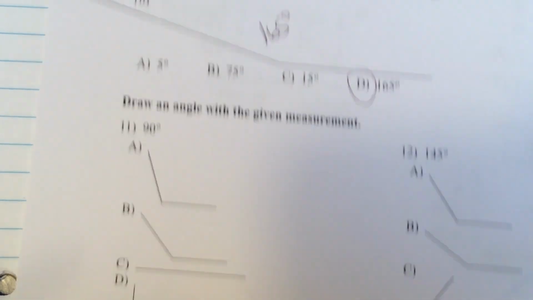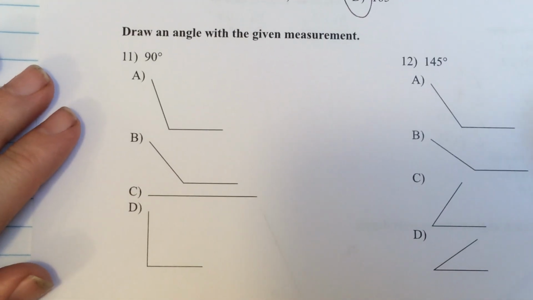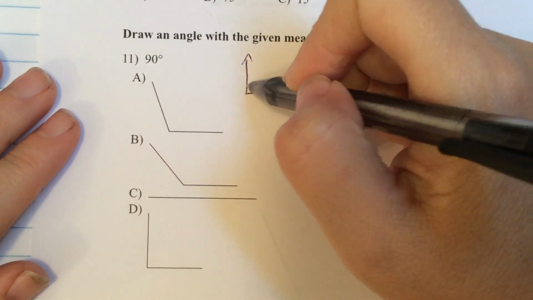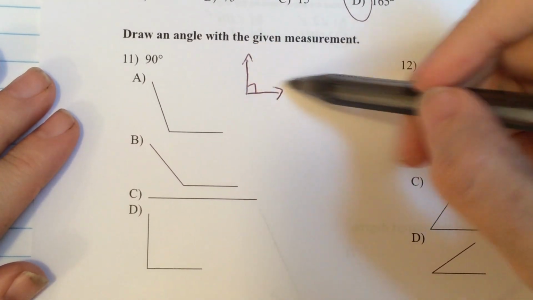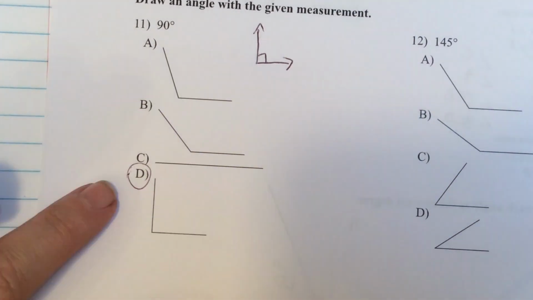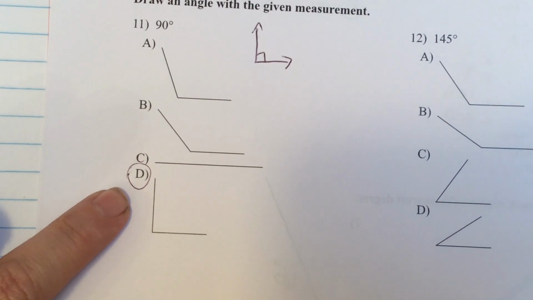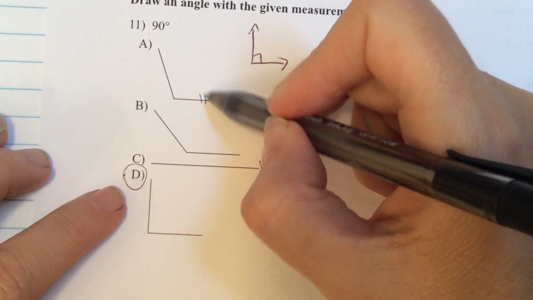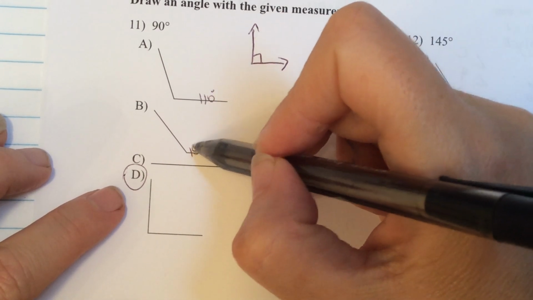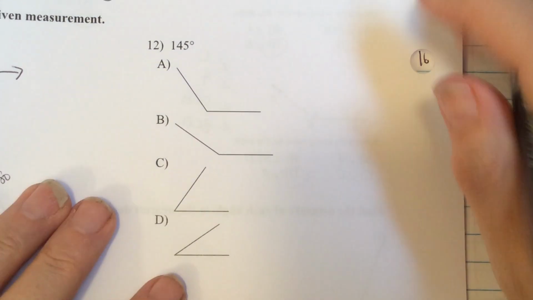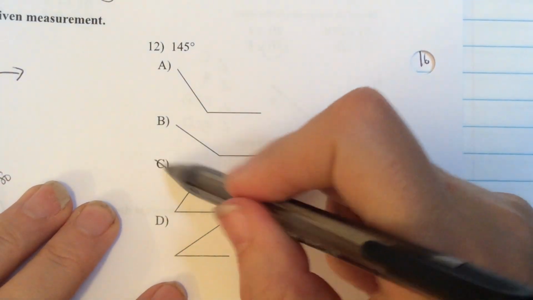Okay, so we're supposed to draw an angle with the given measure. So 90 degrees would be exactly like this, a straight up and down quarter piece, like a corner piece there. So we have D for that one for sure. This is 180. This looks like maybe 110, and this looks like 150 maybe. So, all right, 145. These are definitely not it.